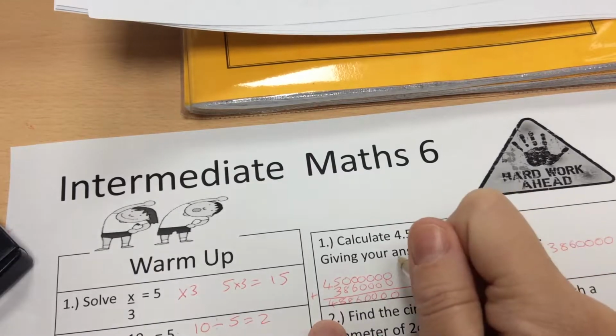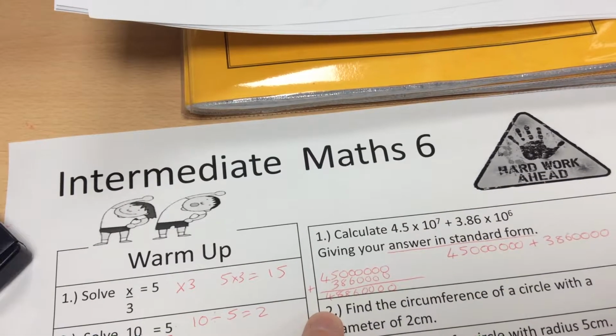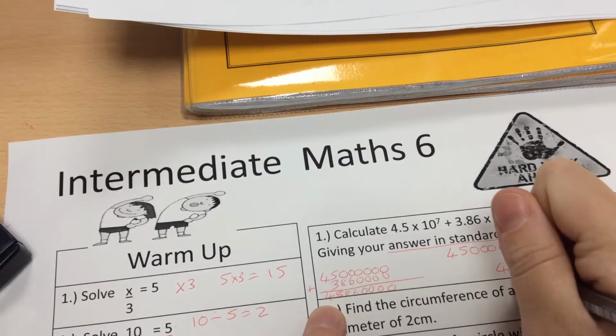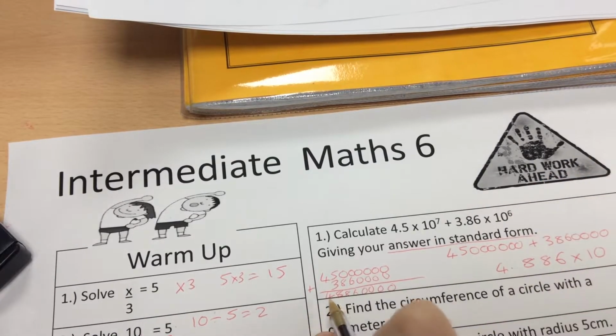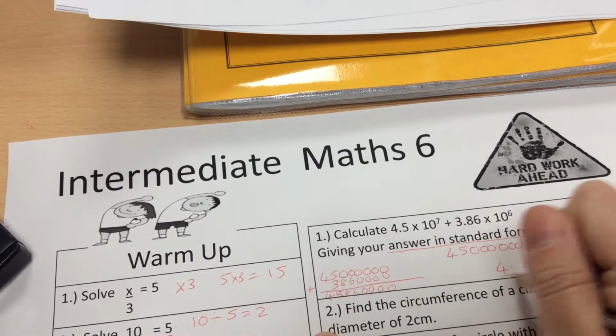Now it does say to give my answer in standard form, so I need to convert it back to standard form. So remember, it's a number between 1 and 10, so it'd be 4.886 times 10. If I'm putting my dot there, I would have to move it 1, 2, 3, 4, 5, 6, 7 to the end.